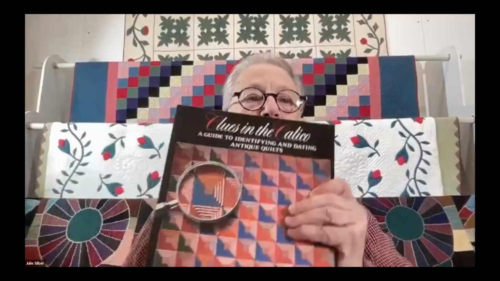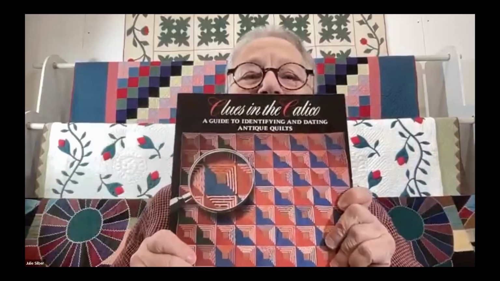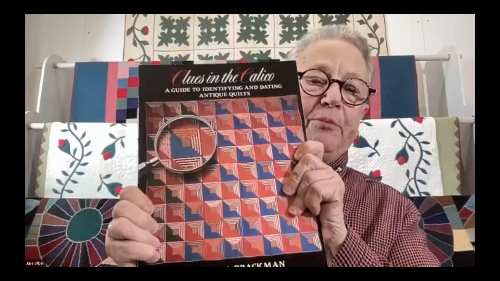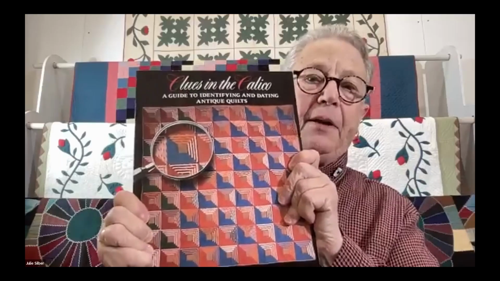But I think I just want to take a minute here to say that there are more general resources. Is this backwards or not? No, it looks good to us. It's forwards. Oh, what an interesting book. What an interesting book by Barbara Brackman. What a smart person wrote that book.